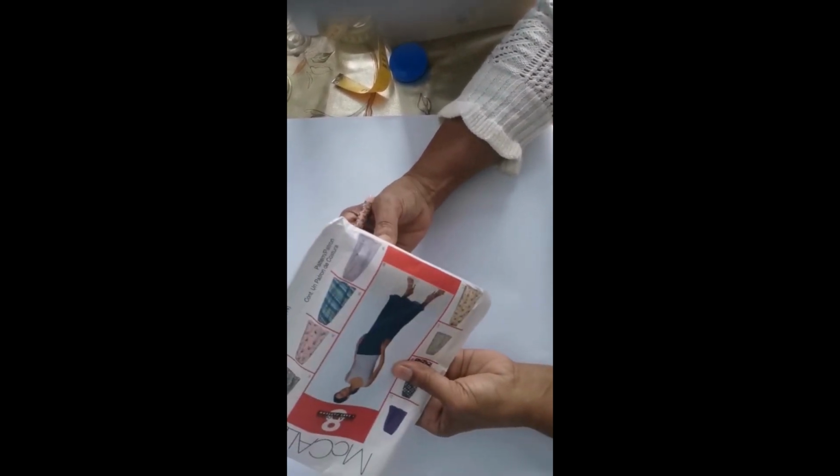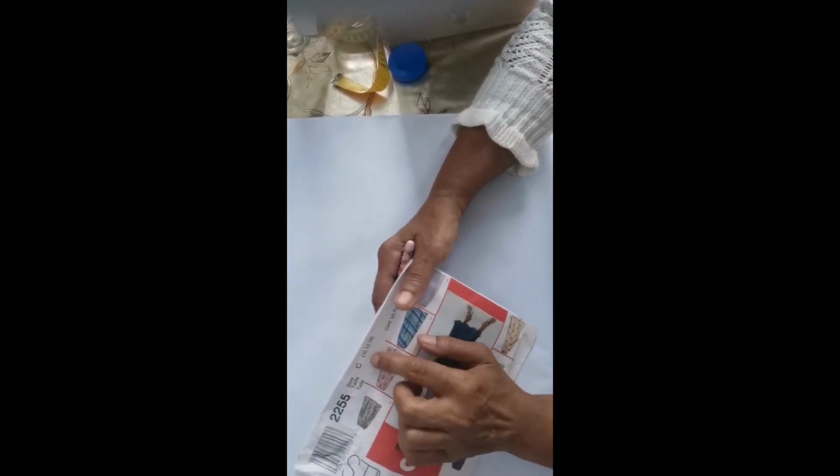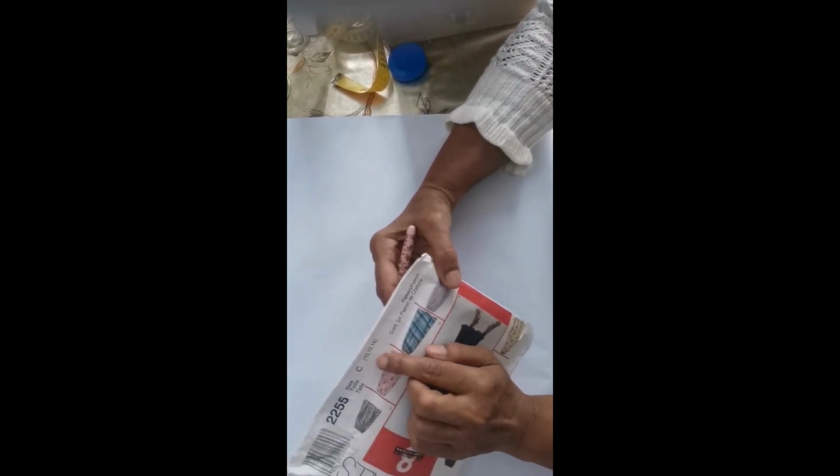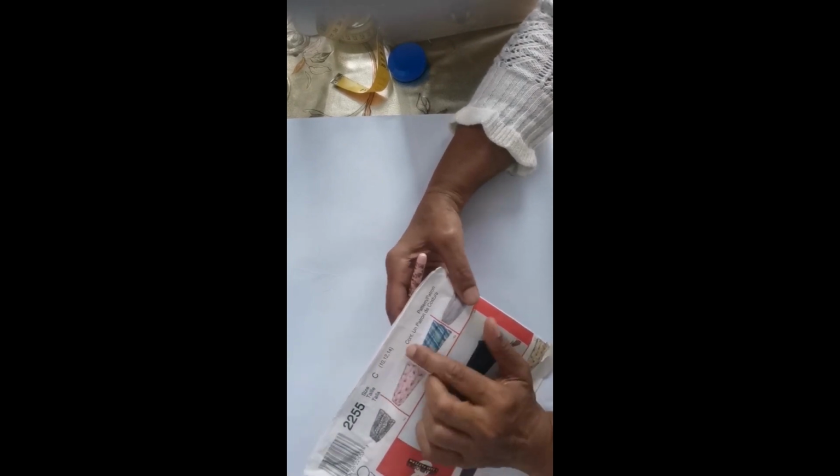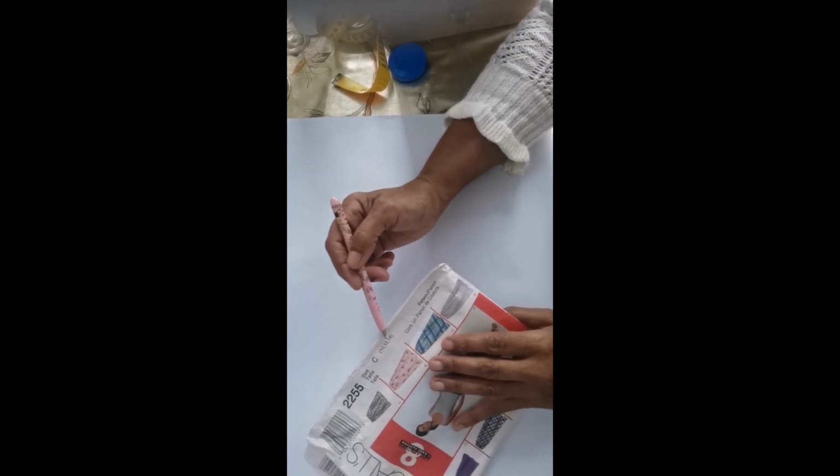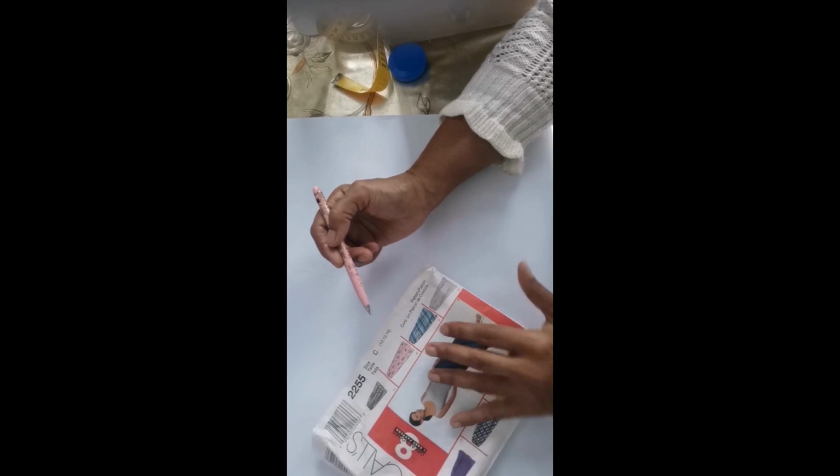This particular pattern has a number, 2255, and this envelope will have 3 sizes: a size 10, a size 12, and a size 14.